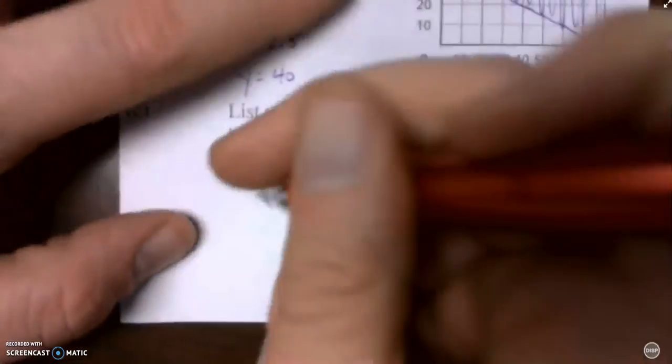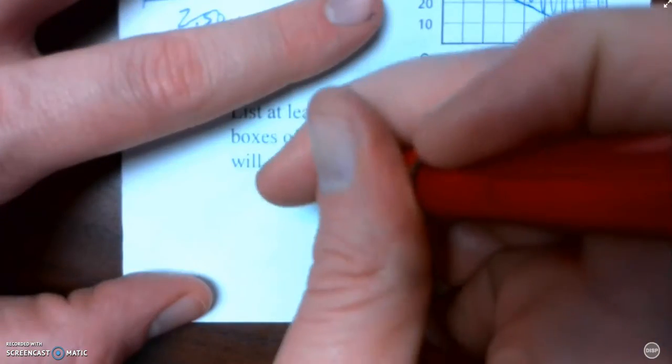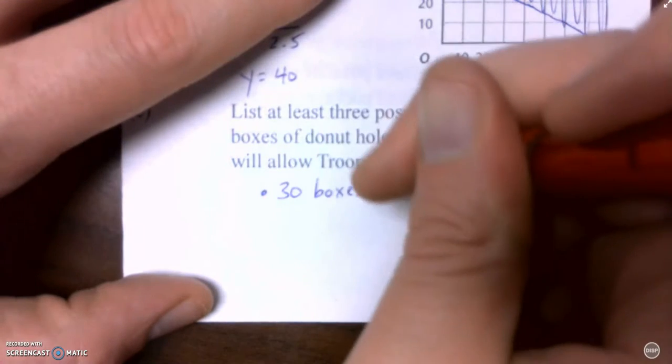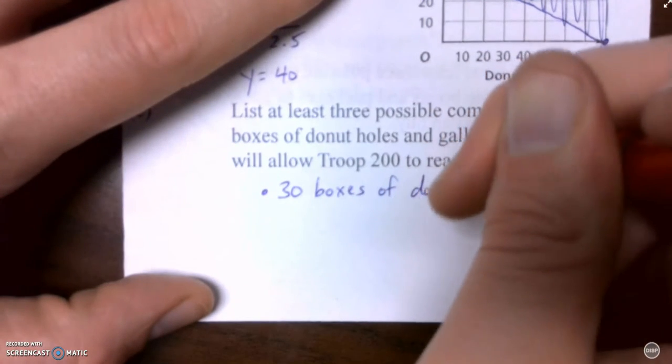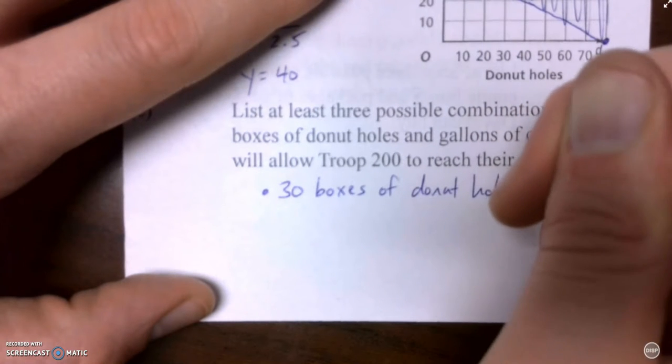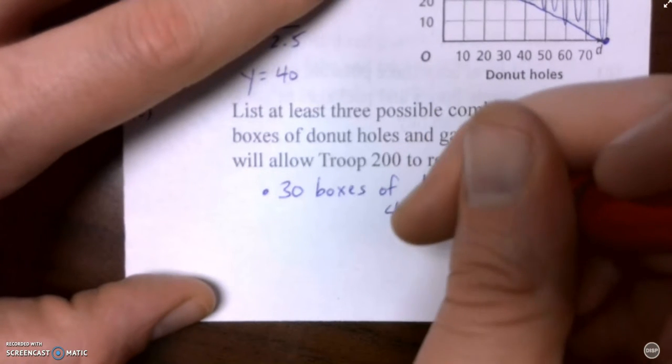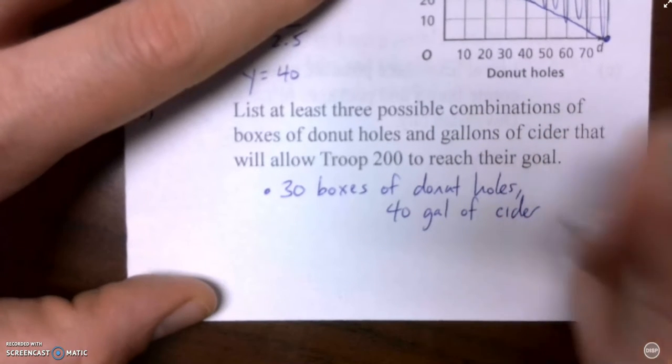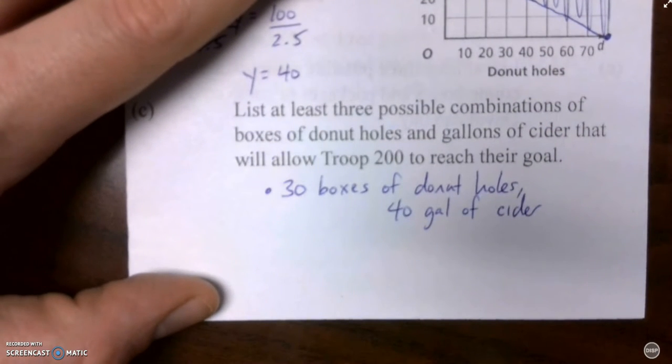So we'll list that. So one option is 30 boxes of donut holes, 40 gallons of cider. Let's pick another one.